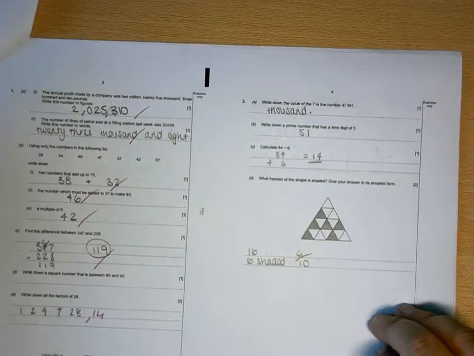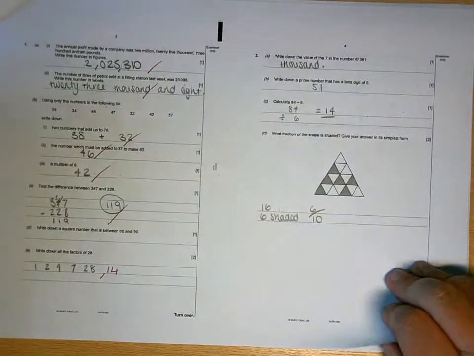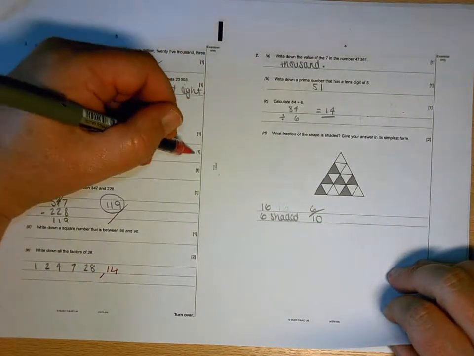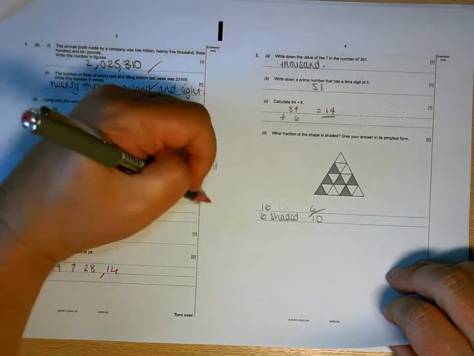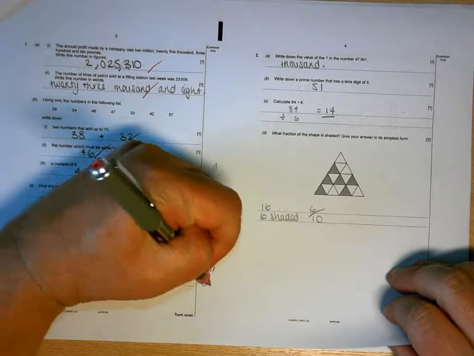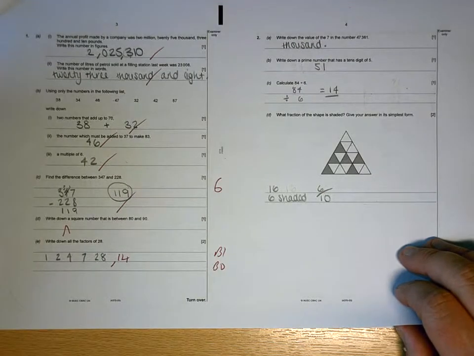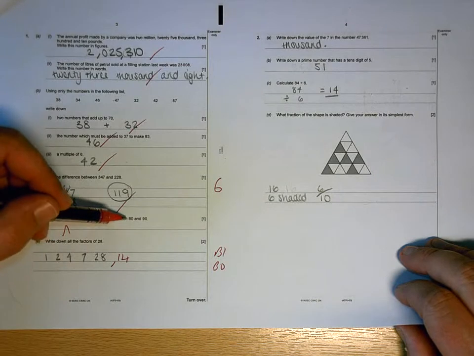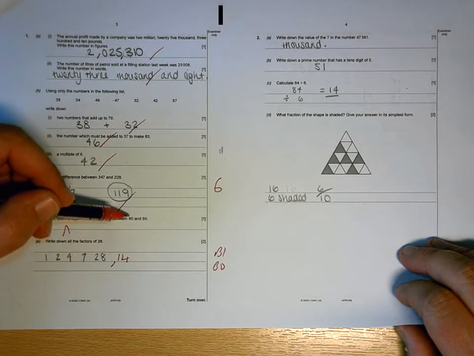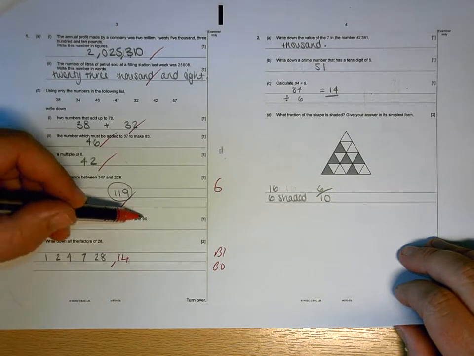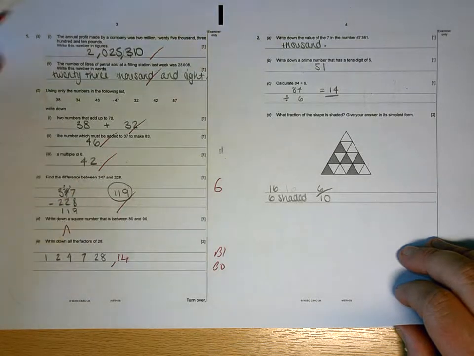You've missed 14 there as a factor. 1, 2, 3, 4, 5, 6, 1 there. Square numbers, so you go through 6 sixes, 5 fives and so on. So 5 fives are 25, 6 sixes are 36, 7 sevens are 49, 8 eights are 64, 9 nines are 81. 81 is the square number.